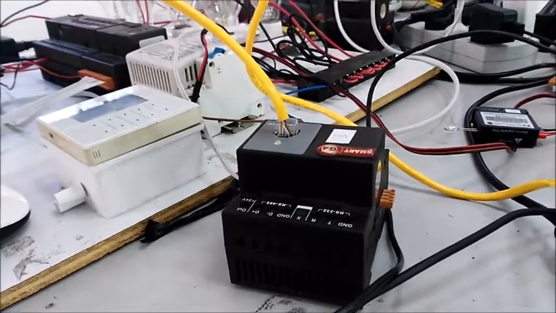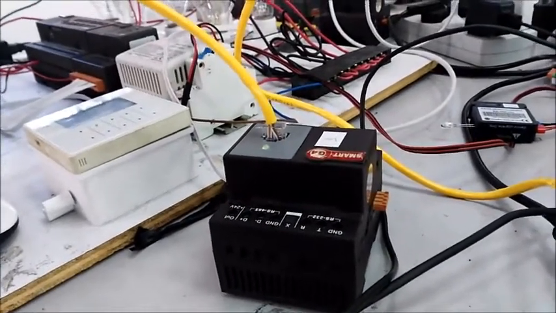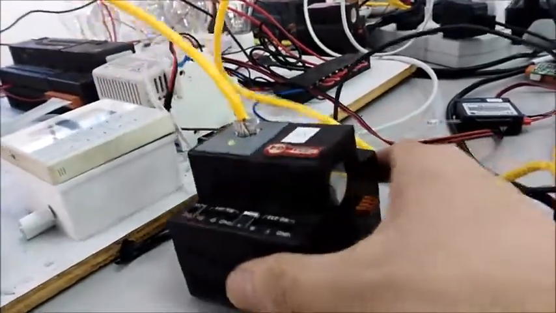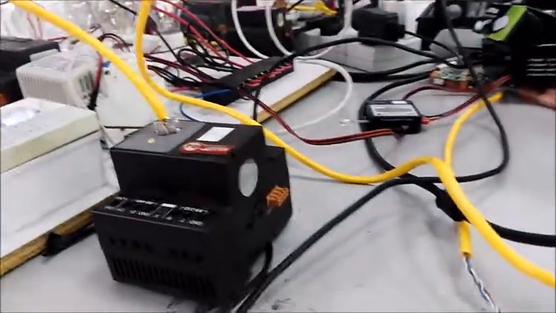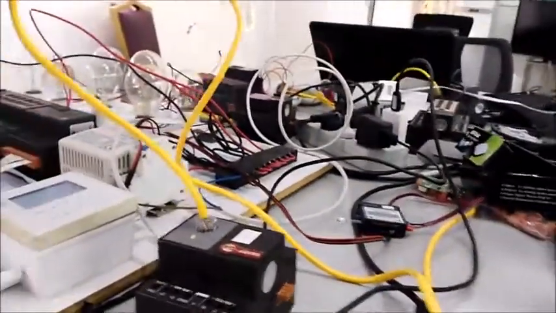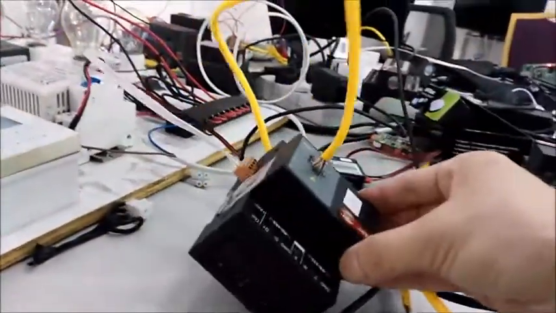Afternoon. Today we are showing how to make an update for the RSIP. Now we have the RSIP here, connected directly to the notebook or computer using the net cable. And this side we also connected to an S-Bus just for power supply.